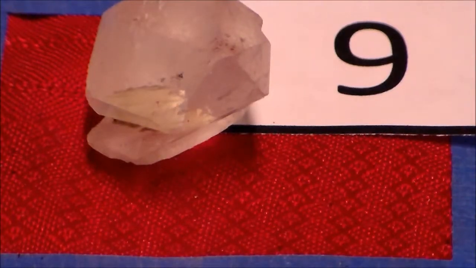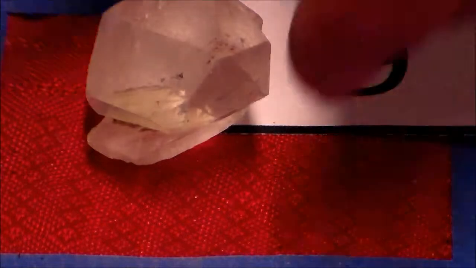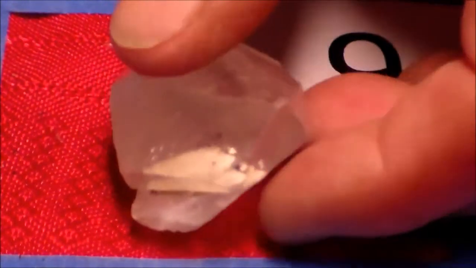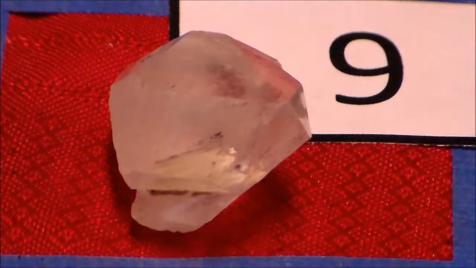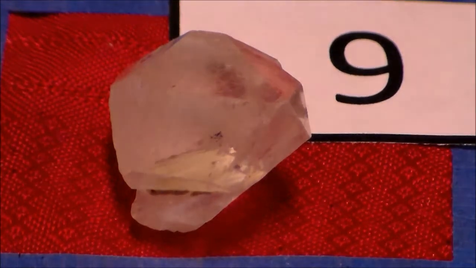It's not very heavy, so it doesn't have a high specific gravity. I would say that has a pretty low specific gravity, at least below 3. We can streak it, see what it'll streak like.